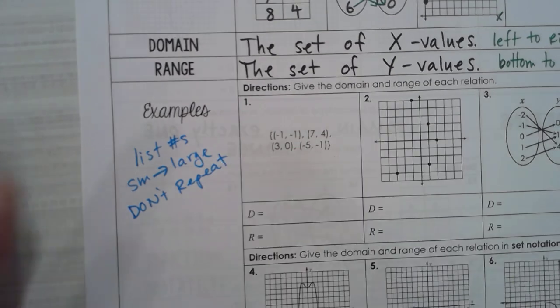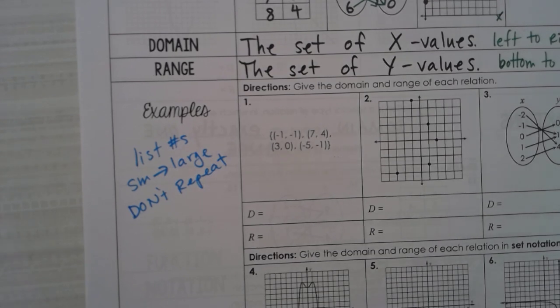So if it has 2 of the same number, you don't write it twice. You just write it one time. Okay.